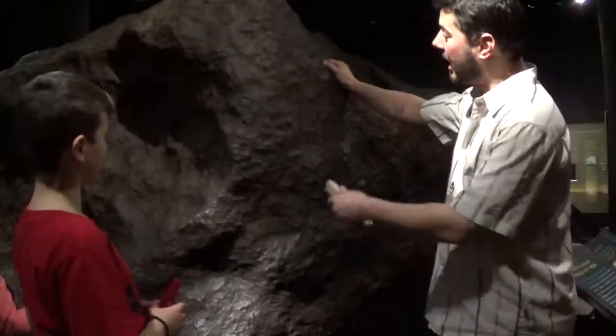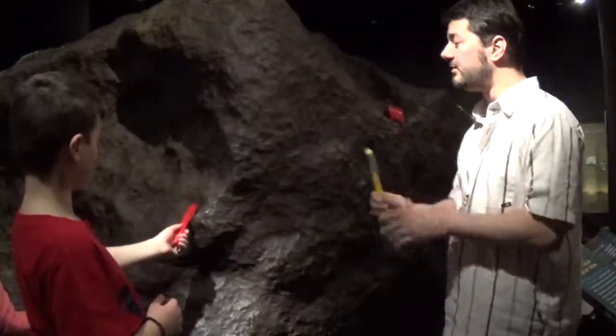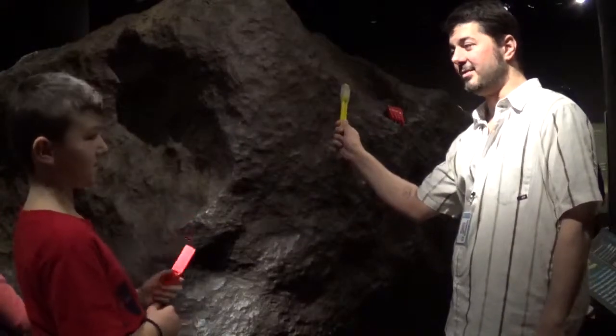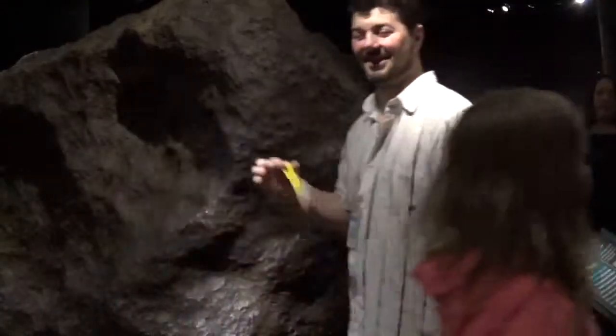Pretty cool, huh? So you can take these magnets if you want to and try them on the different meteorites and see if they all stick to the magnets. You want to try it? Okay. So just bring them back when you're done.